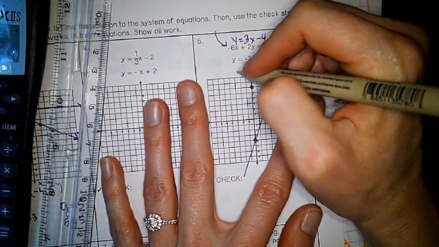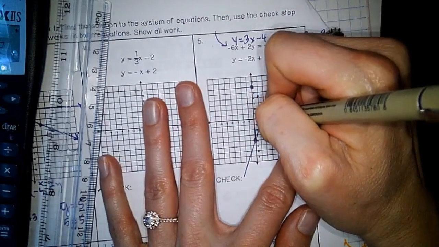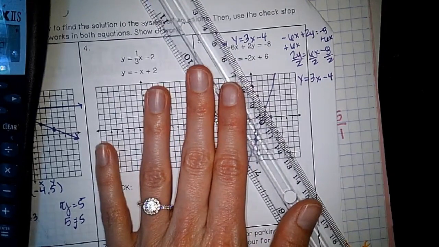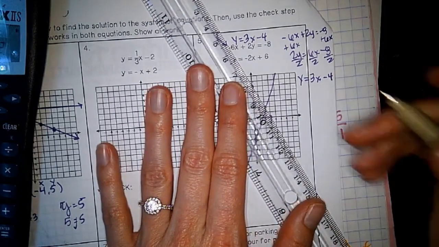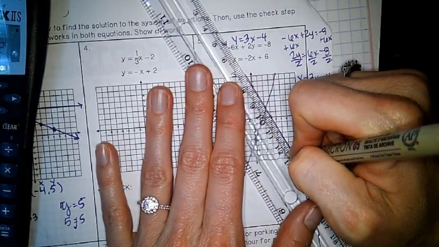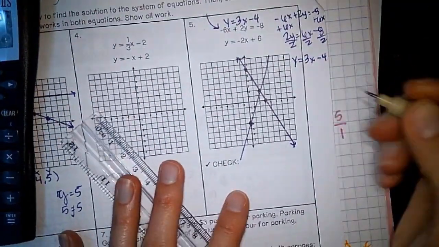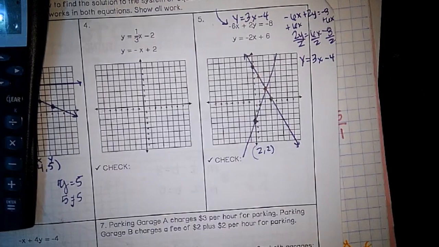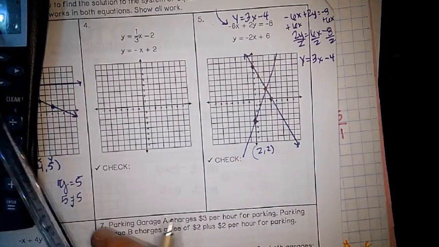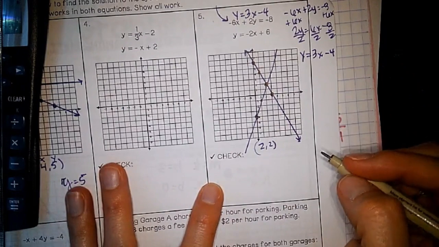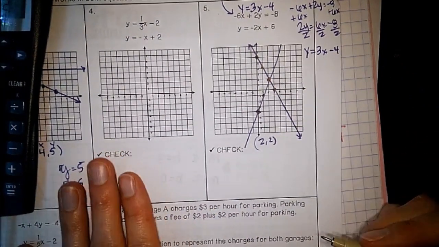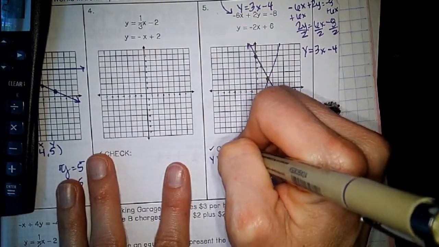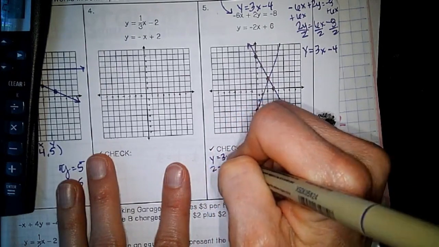I think I found our meeting point. What do y'all think? I think we found our meeting point. Here we go. What's our meeting point, class? 2, comma 2. Okay, now how do I check it? Substitution. So I need to plug in a 2 for the y and a 2 for the what? Here we go. Y equals 3 times x minus 4. 2 equals 3 times 2 minus 4. 2 equals 6 minus 4.